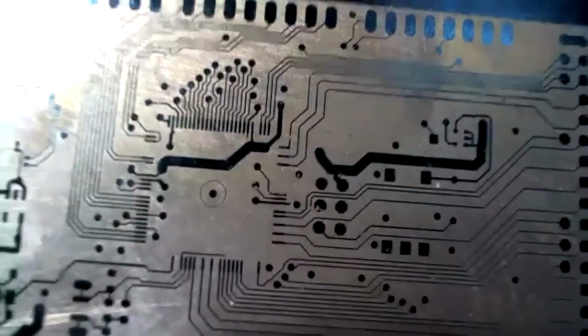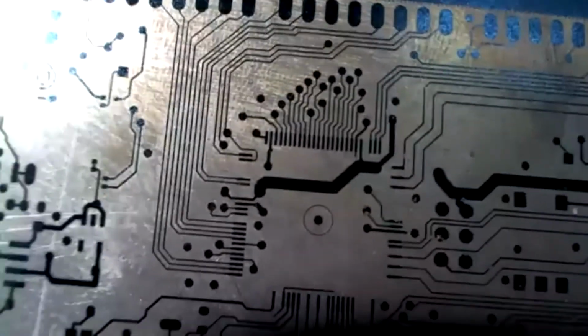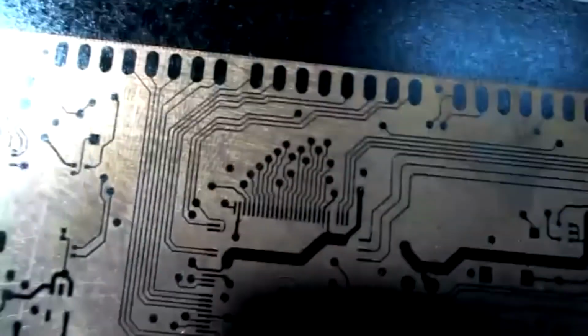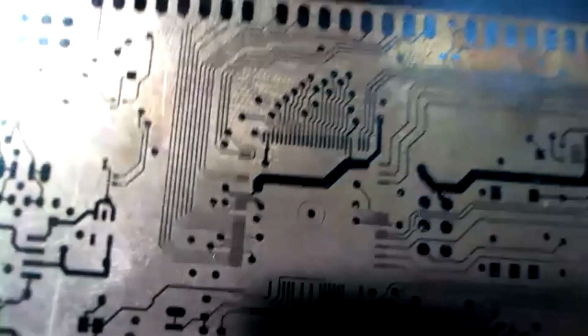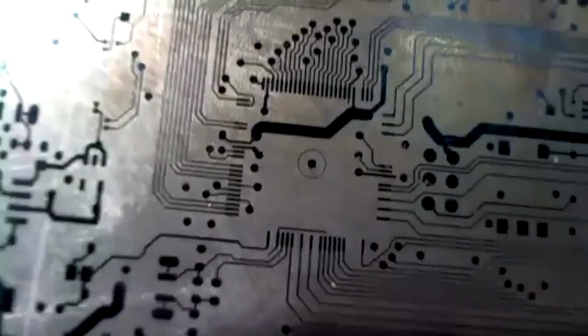Unlike the photoresist method, where if something is lost, you have to draw it with a pen and then go for development again, in this, such things can be avoided.